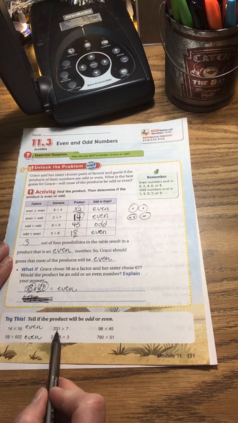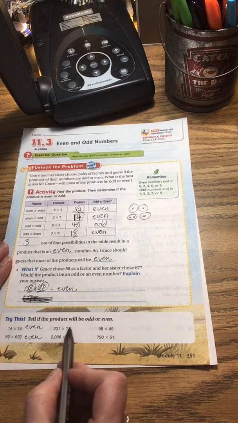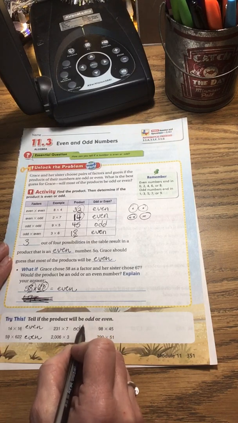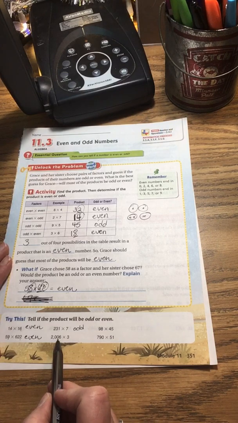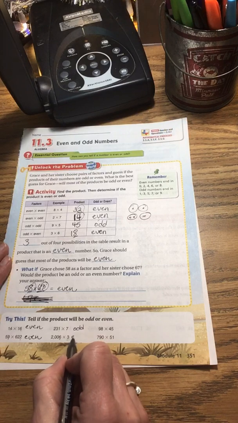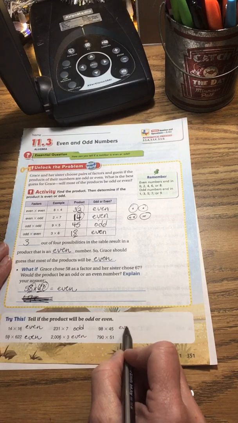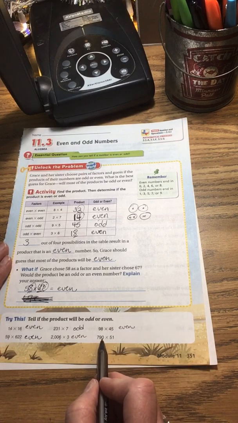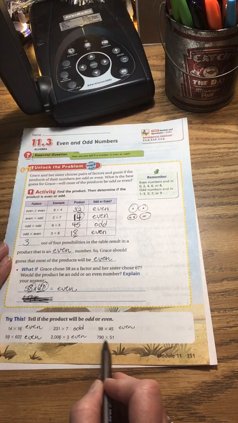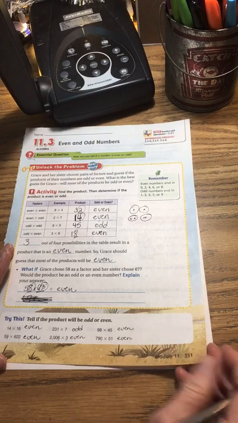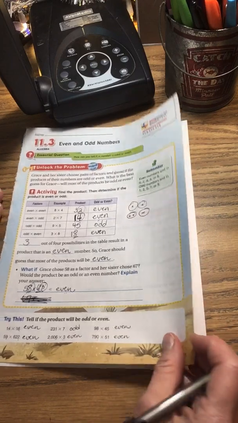Okay, what did you get on this one? 231 times 7. Does that give you an even or an odd? We have an odd and an odd, so that will give you an odd answer. 2006 times 3, that's even times an odd, so that will be an even answer. 98 times 45, that's an even times an odd, so that will give you an even answer. And 790 times 51, that's an even times an odd, so that will give you an even answer. Okay, I hope you're seeing the pattern here.